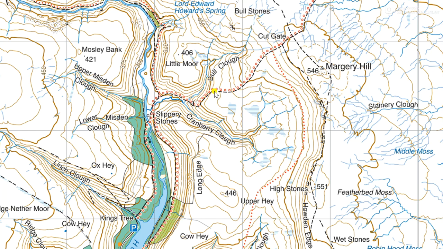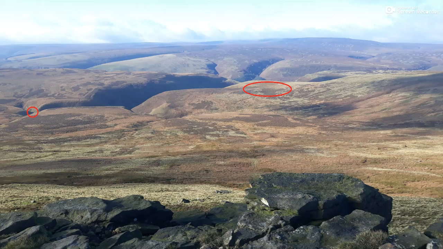Now we've already identified that we can't be looking from up at Bullstone straight down Bull Clough, so it's more likely that we are looking across from somewhere over here, and we're looking across Cranberry Clough that's draining down to here. So does that work? Yeah, that looks like it. So what we need to imagine now is we want to identify this feature here.